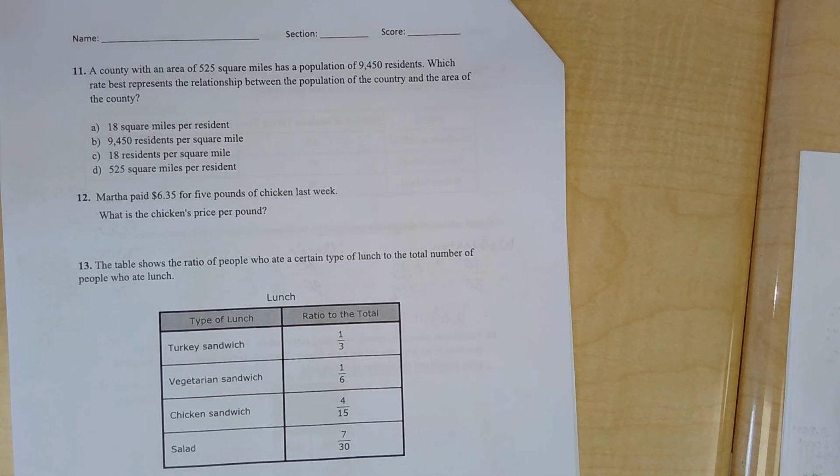Okay, so here's part 2 of the CBA 4 review.